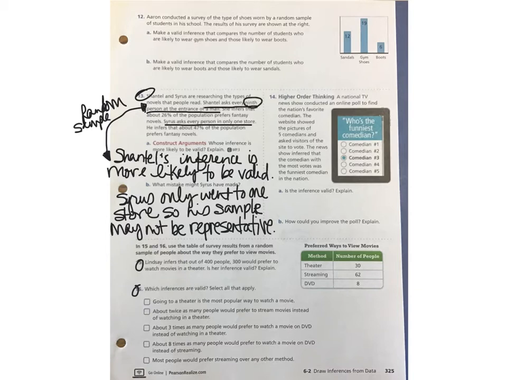That means that she chose a random sample of all of the people who went to the mall that day. Cyrus is probably not going to be a valid inference. Why not? Well, his big mistake is that he only went to one store. So his sample is probably not going to be representative of the population.